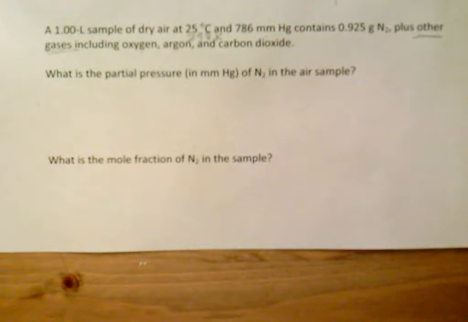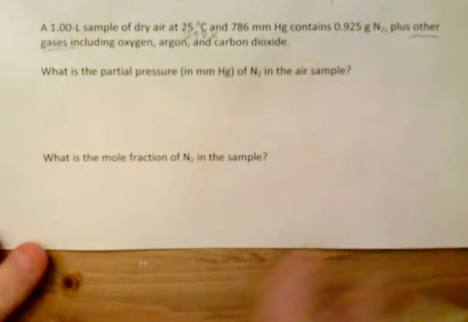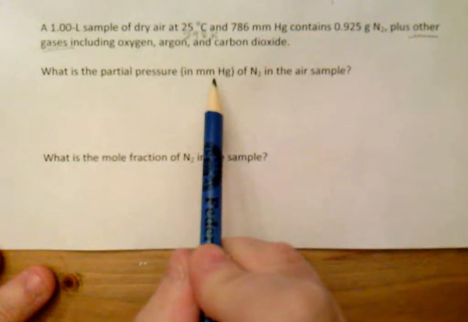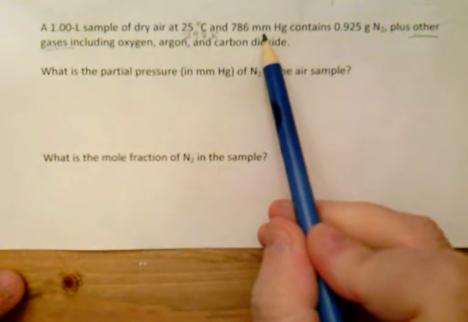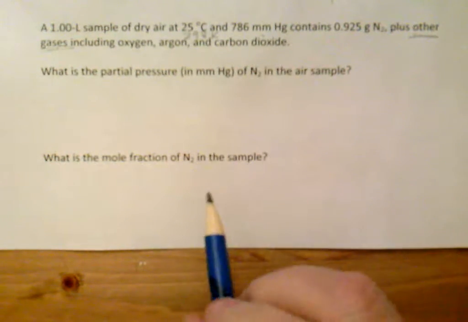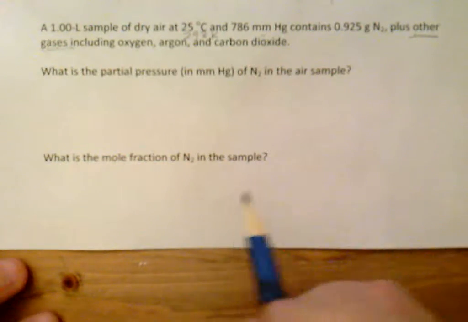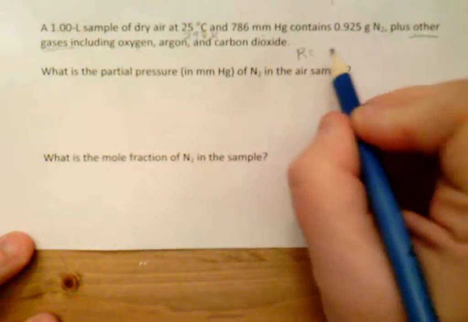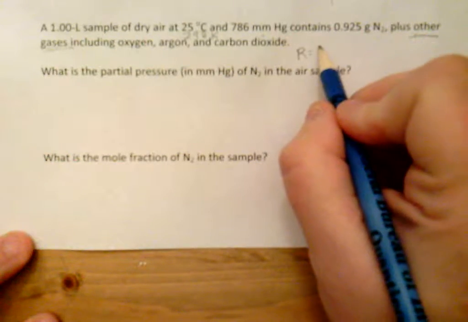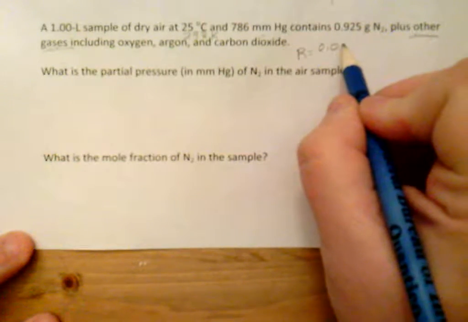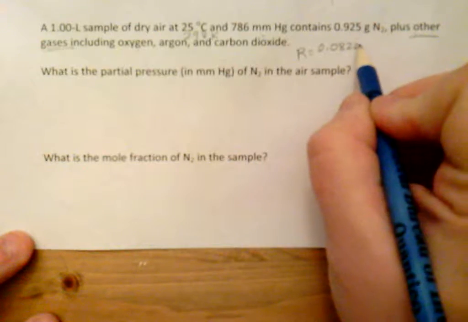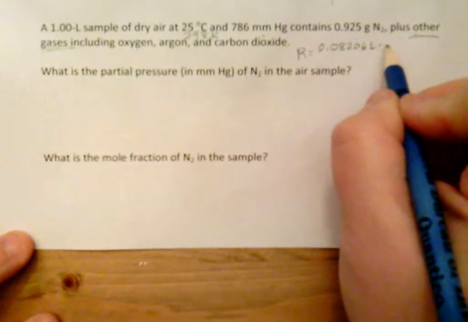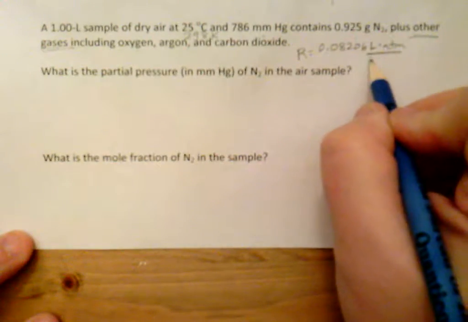So it asks us, what is the partial pressure of N2 in the air sample? And it wants it in millimeters of mercury. So since I'm given millimeters of mercury, I'm going to use the other value of R. If you don't know about the other value of R, I'll just tell you really quick. R can be a multitude of different things. We usually use 0.08206 liter atmosphere per mole Kelvin.